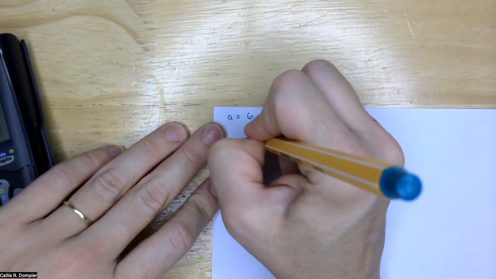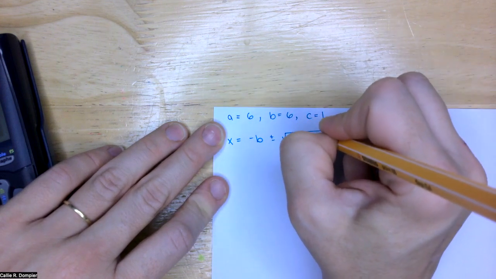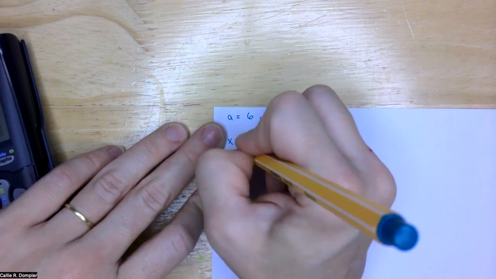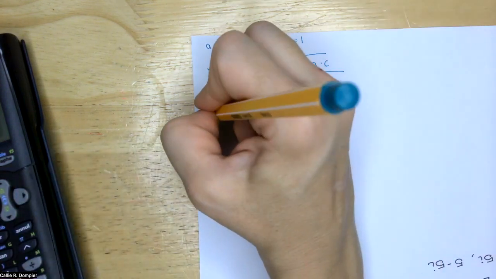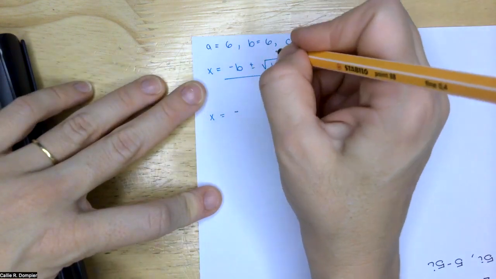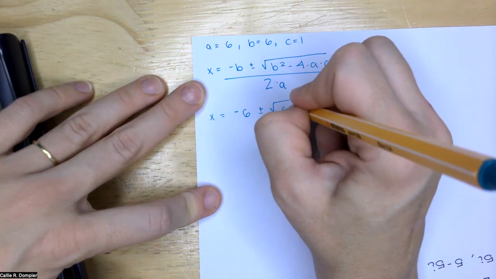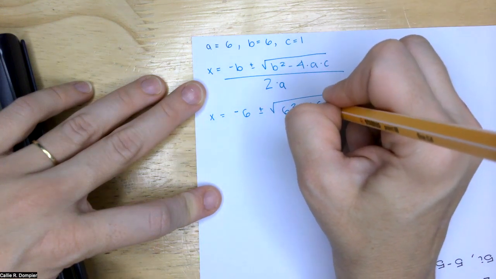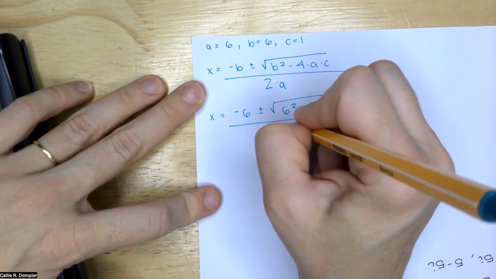X equals negative B plus or minus the square root of B squared minus 4 times A times C all over 2 times A. Let's substitute those in. So it's a negative B, but B is 6. So negative 6 plus or minus the square root of 6 squared minus 4 times 6 times 1, divided by 2 times 6.